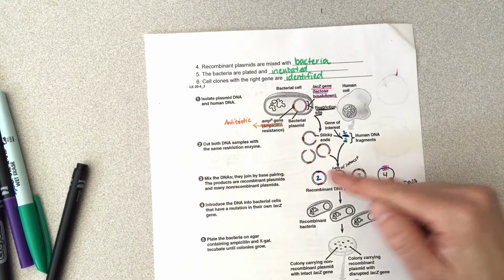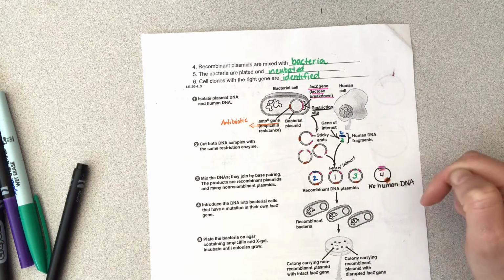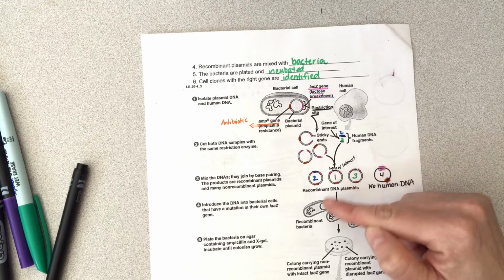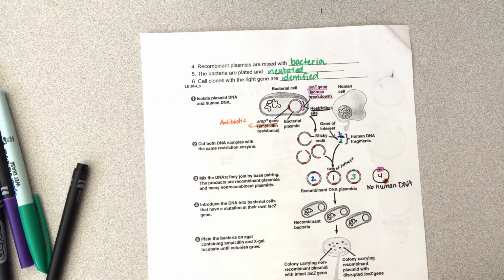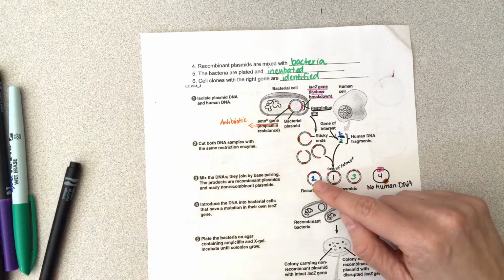Okay, so now we have these recombinant plasmids, or maybe not, like this one, and we mix them with the bacteria, and we hope that the bacteria take up these plasmids. So some bacteria take up this plasmid.